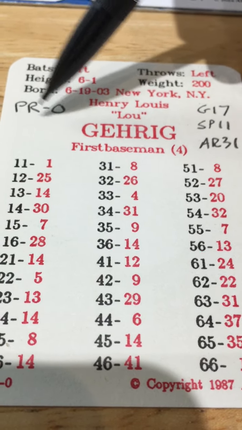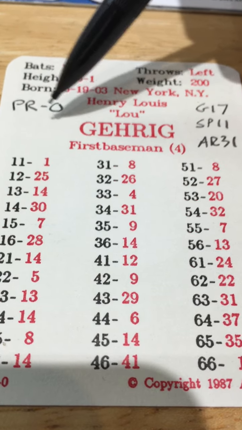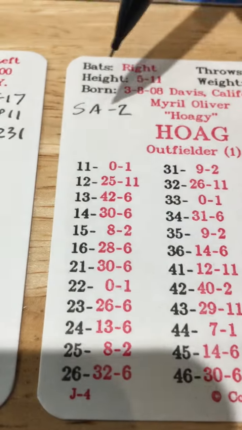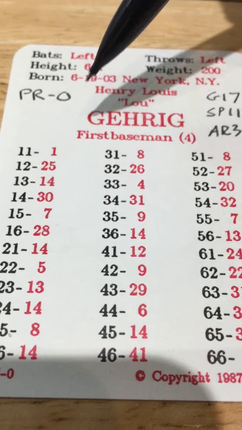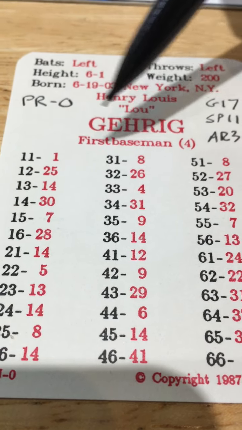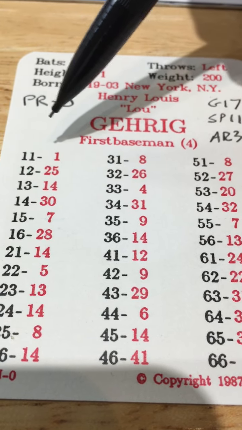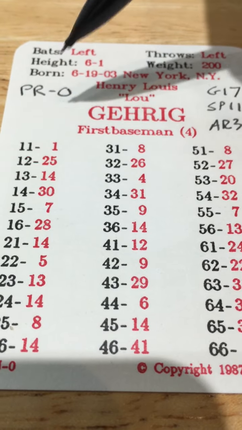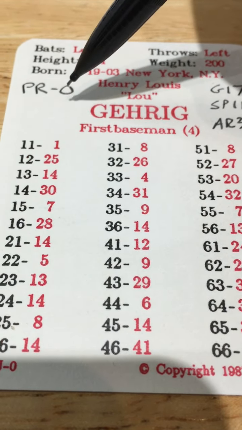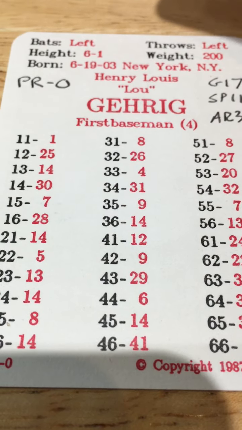So this PR comes into play in some results on the boards, which you're going to see in one of the future videos, versus a straightaway hitter. So you have SA straightaway, PR0. With Gehrig, one interesting thing about the original Master Game is that a -1 is like the base. It's kind of hard to understand, but you've got to think of a -1 split grade or single batting characteristic as actually the base, a neutral average grade.